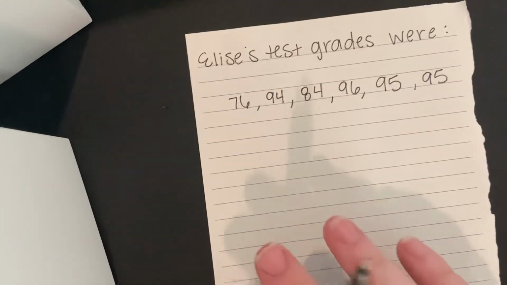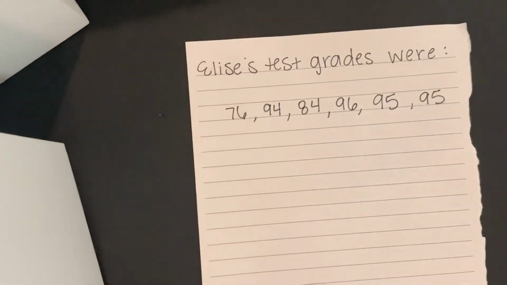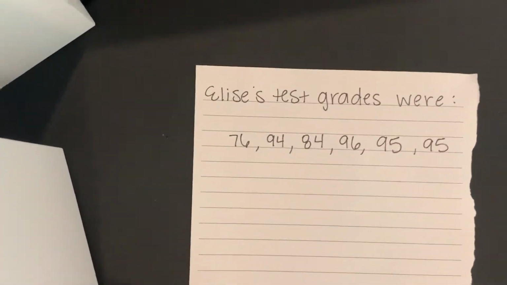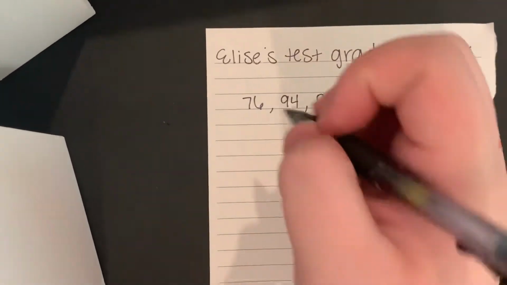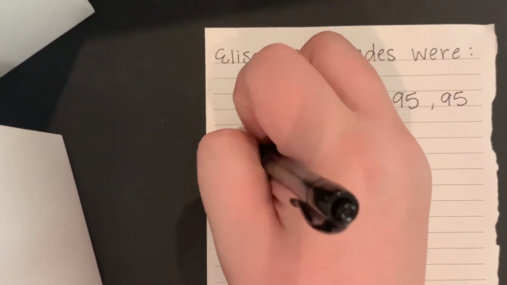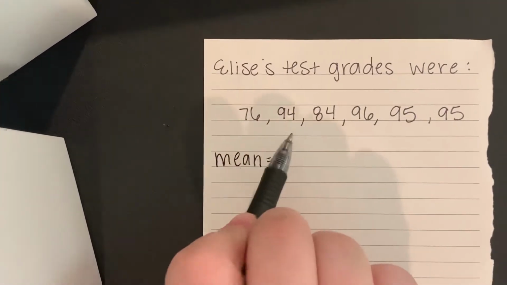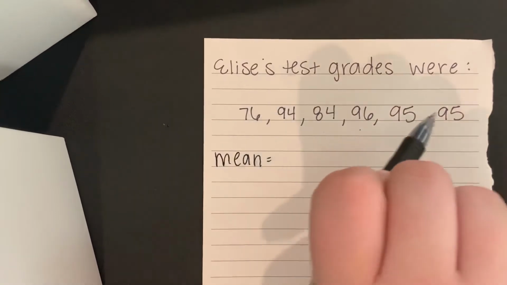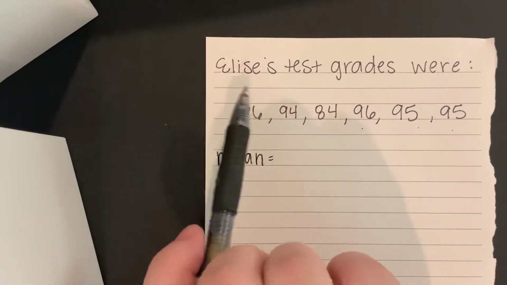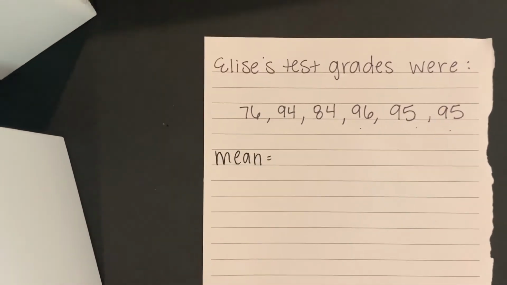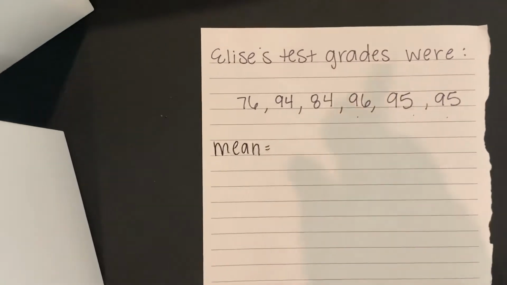Okay, we're going to use some test grades here because, like I said before, we can use mean the same way grades are calculated. So I thought that would be a good example to use. Okay, so let's look at Elise's test grades and see if we can find the mean of them. So she made a 76, a 94, an 84, a 96, a 95, and a 95. And disclaimer, these were not Elise's actual test grades. These are made up numbers, and I just used the first name that popped into my head. So I must have been thinking about Elise.